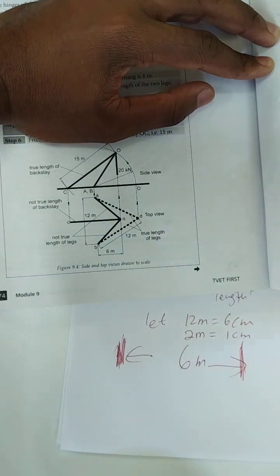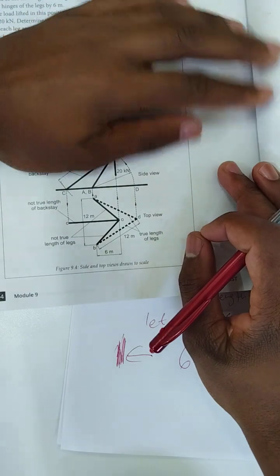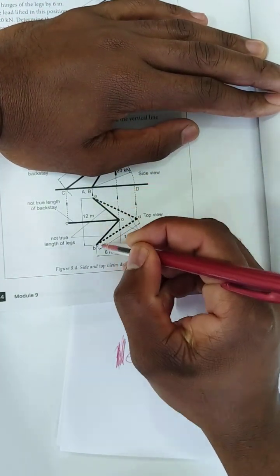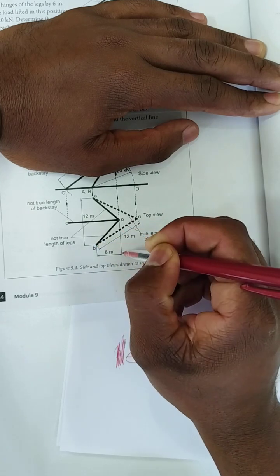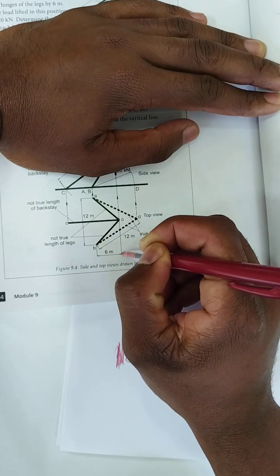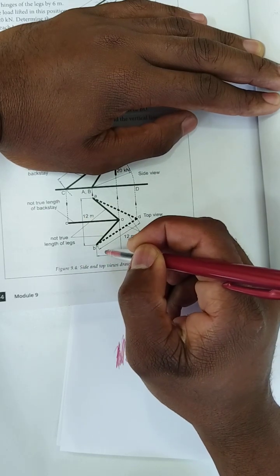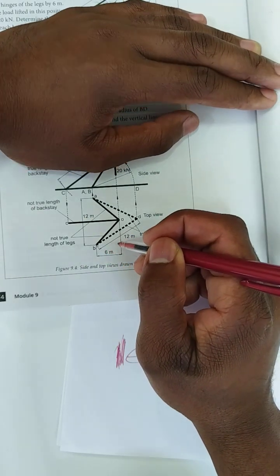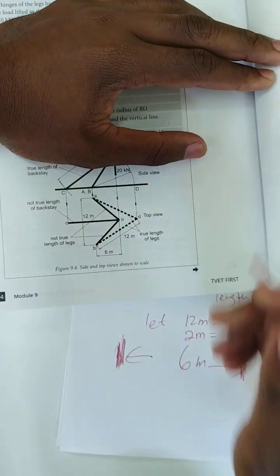Draw it vertically like this, and then from there they told you that the distance from here to there is 6 meter. So in your case it means that it will be 3 centimeter. So you mark a distance from here to there 3 centimeter.